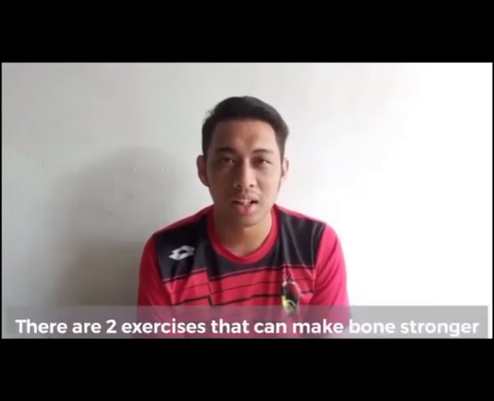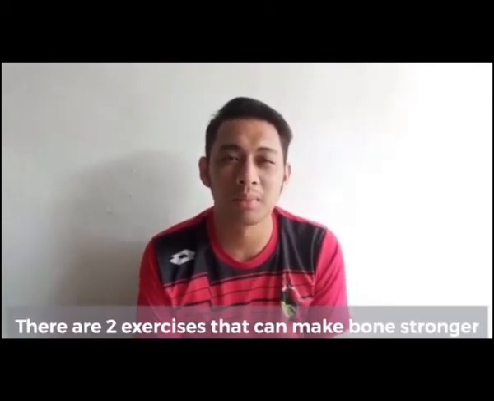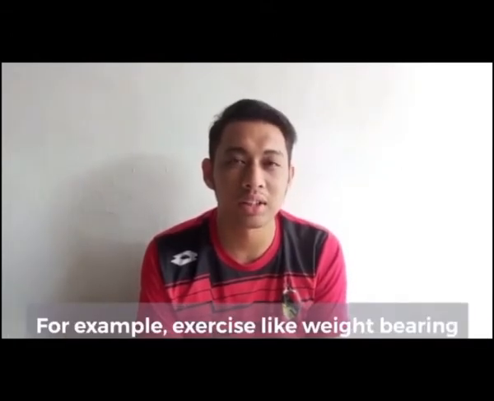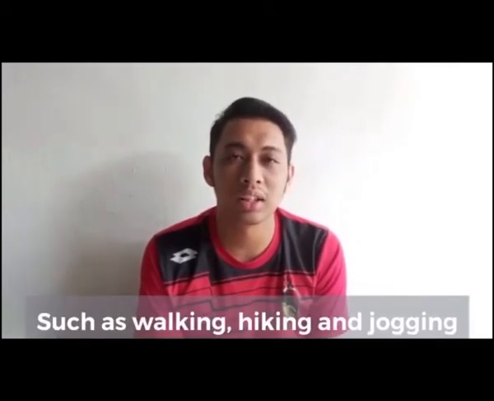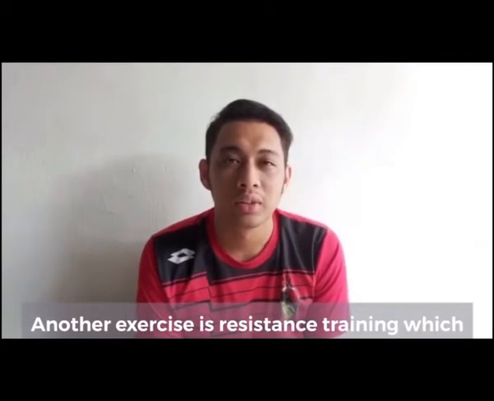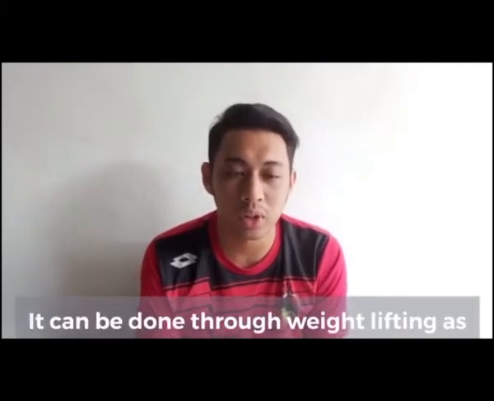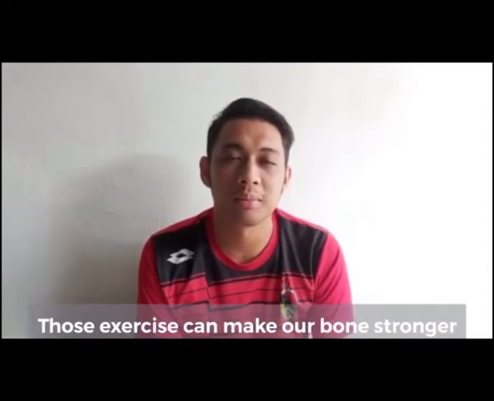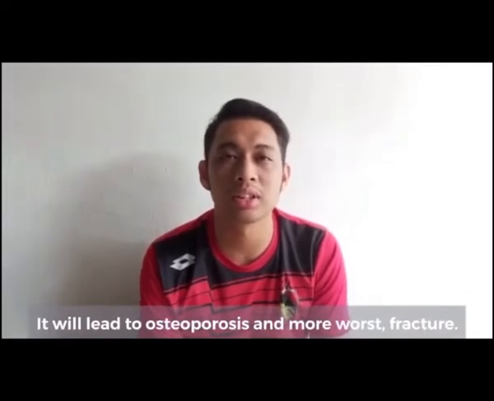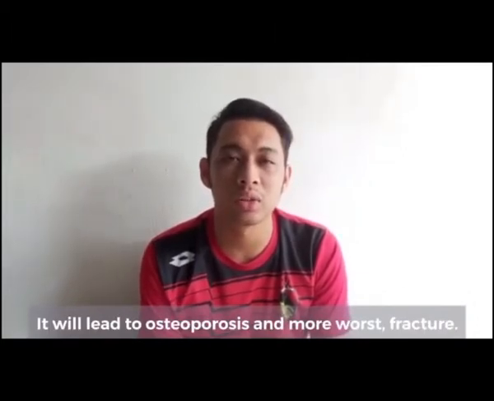Okay, there are two exercises that can make bone stronger. For example, weight-bearing exercise, like walking, hiking, and jogging. Another exercise is resistance training, where we can do lifting, weightlifting. Those exercises can make our bone stronger, and if we lack exercise, our bone will lead to osteoporosis, and worse, it will lead to fracture.